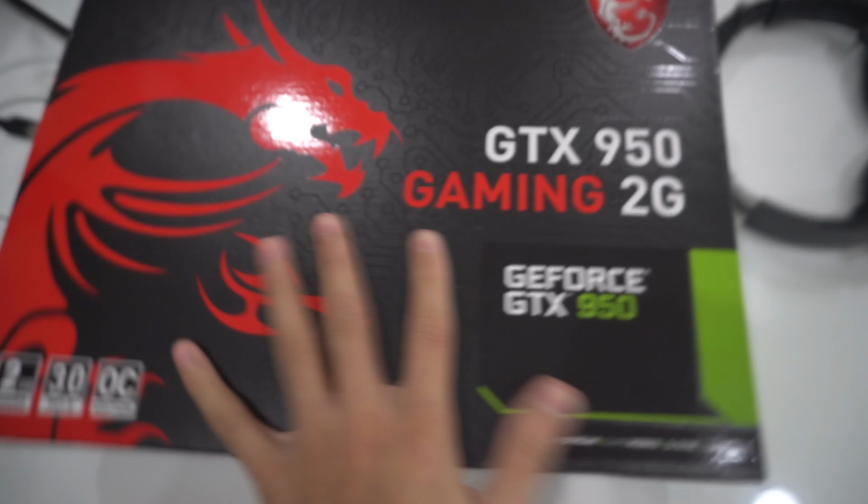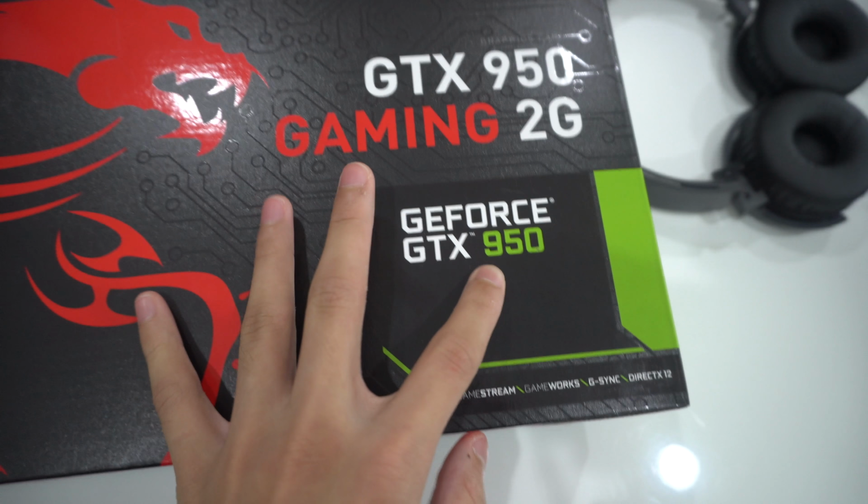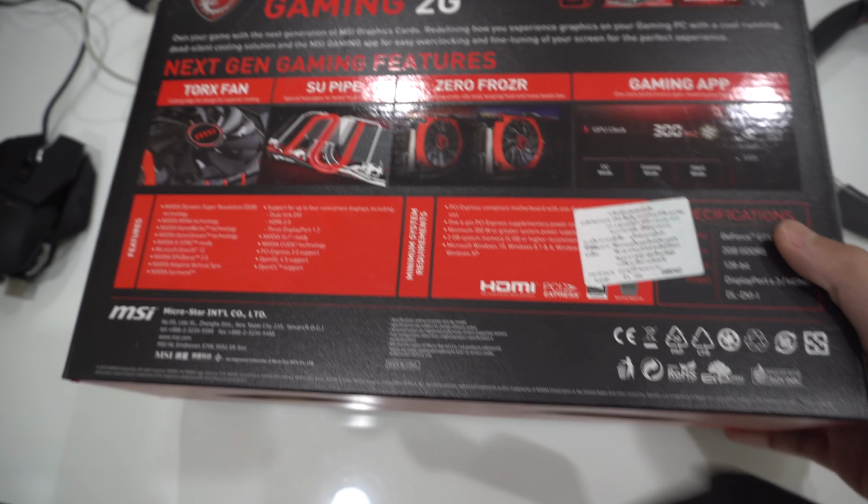I don't know why I'm even showing this, I'm just gonna show it just because. And here is the graphics card. There you go, GeForce 950. And here's the back of the box again, which I'm showing for some reason.